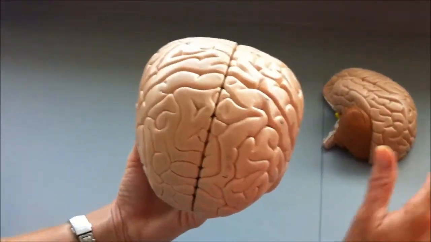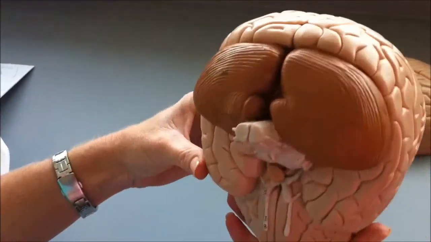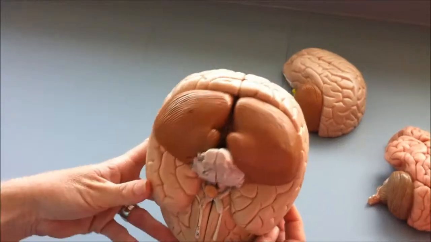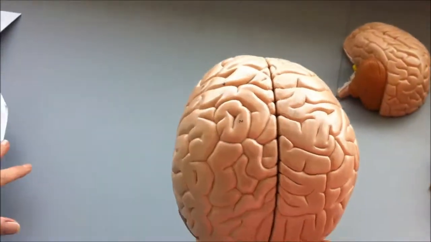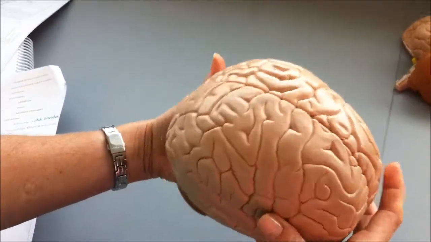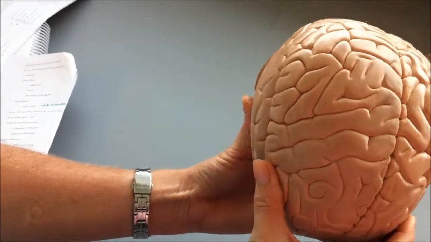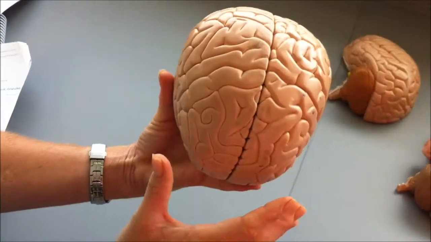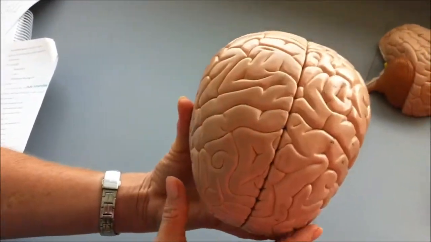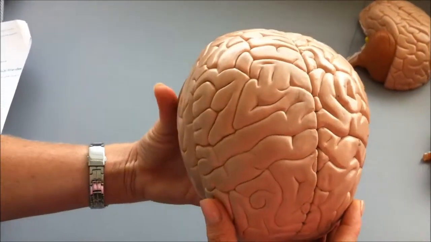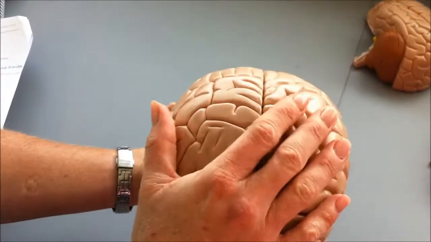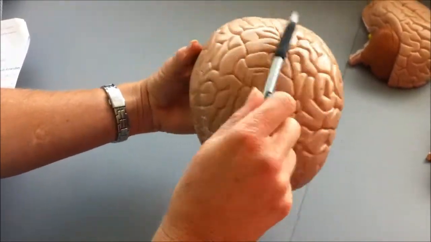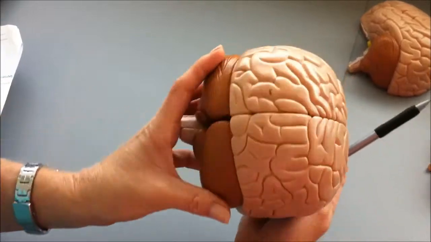Okay, here we are. We have the brain. I'm going to go over some of the basic parts. Of course, the dura mater, arachnoid mater, and pia mater are not on here, but they're the protective covering that covers the brain. You then have the cerebrum, which is this big thing.